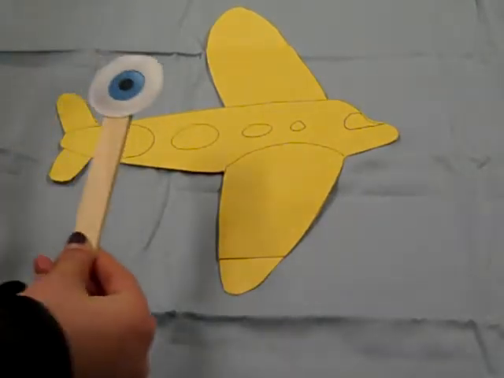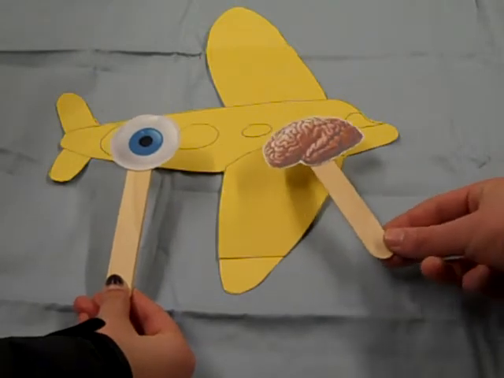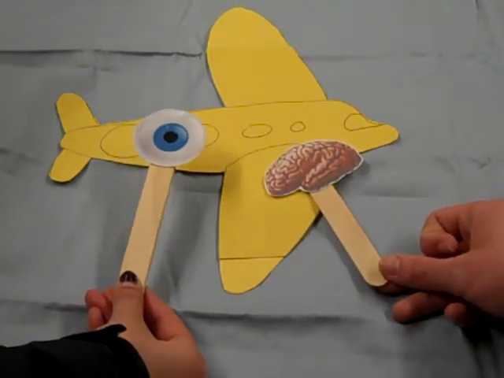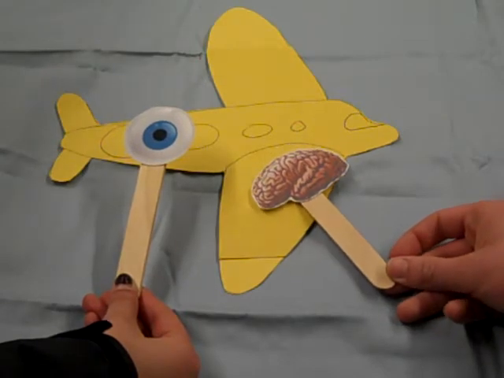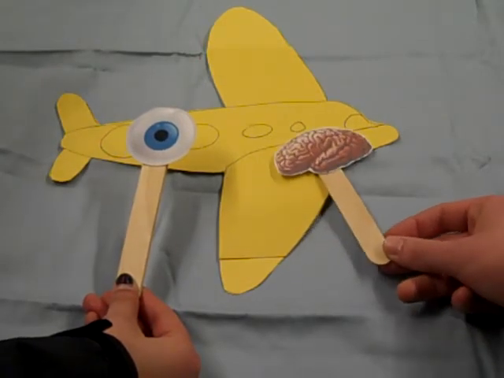Once upon a time, there was a brain and an eye on a plane. And then the eye wanted to learn more about himself, so it asked the brain. Well, to begin this journey of self-discovery, we must begin with what you really are.